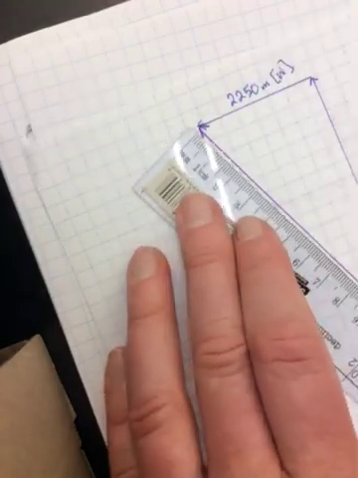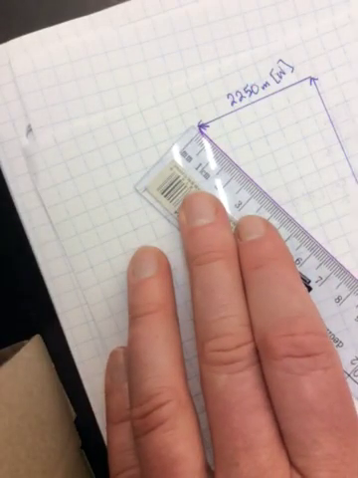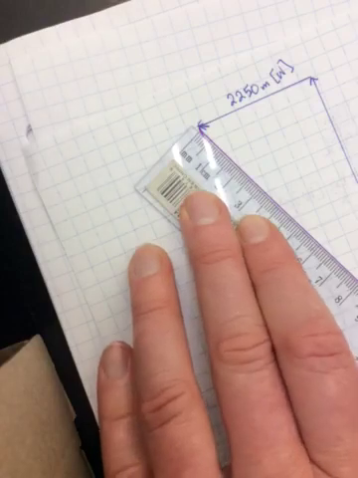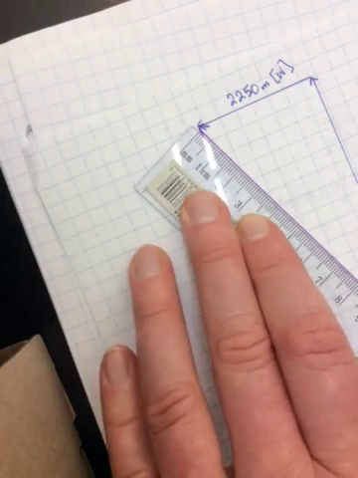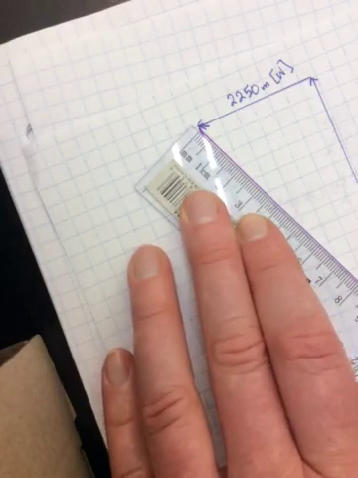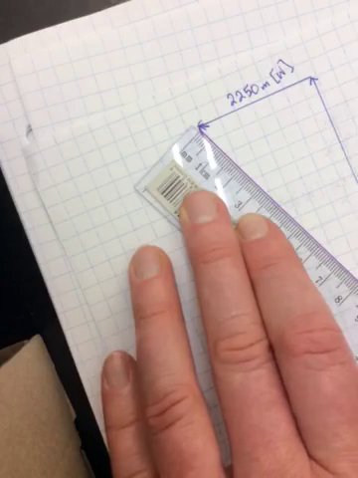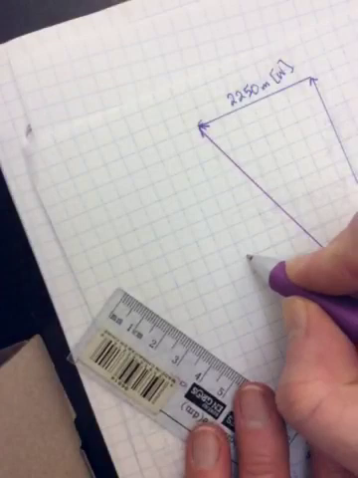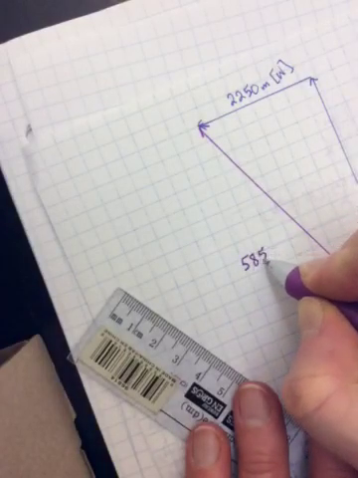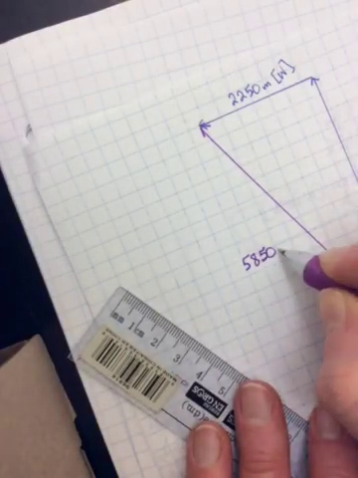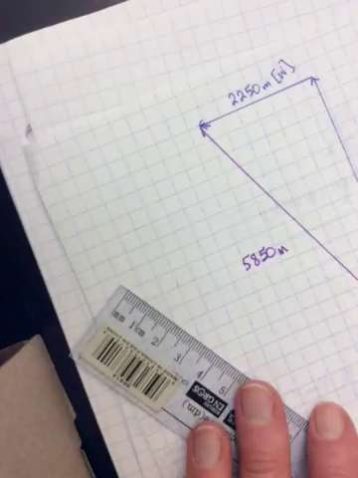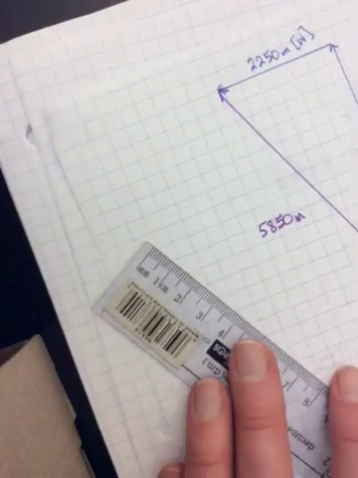Okay, so measure it. I get 11.5. Forget what my scale was. So 5,850 when we go back, right? Because it was 11.5 and I used 50. So 5,750.